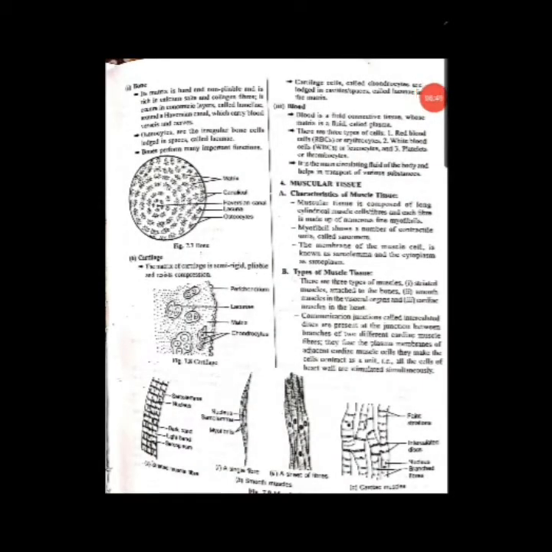Let us now discuss the first type of specialized connective tissue. It is bone. It has a matrix which is hard and non-pliable, cannot be beaten into sheets. It is made up of calcium and phosphorus salts. And it is rich in collagen fibers जो क्या provide करते हैं? Rigidity provide करते हैं. It has concentric circles of lamellae जिसके अंदर कौन से cells होते हैं?